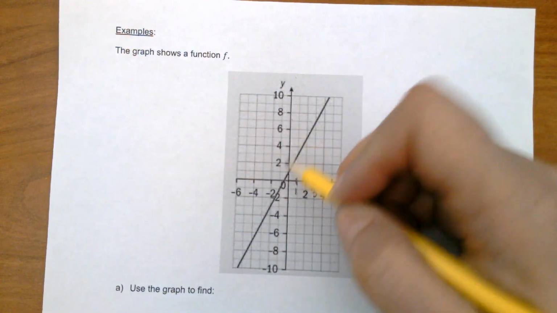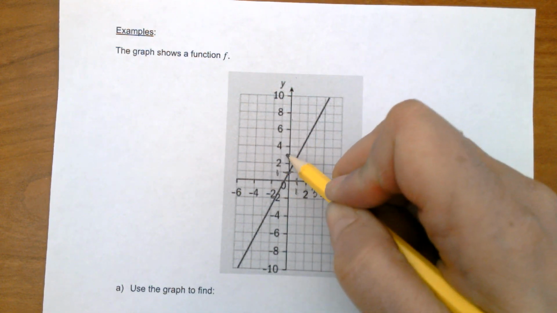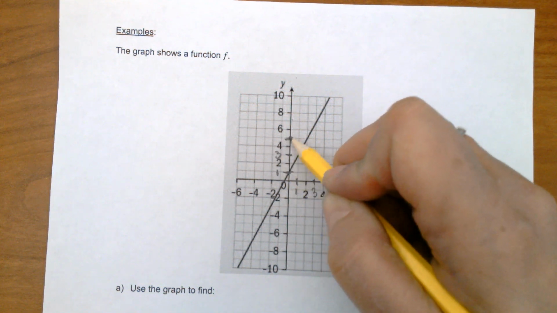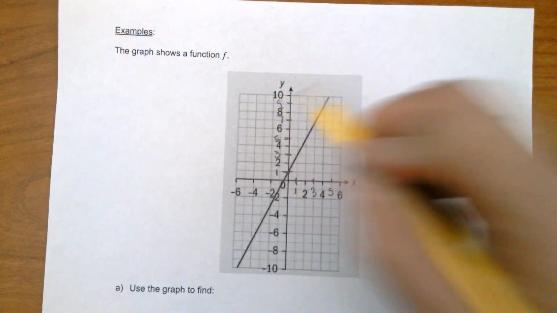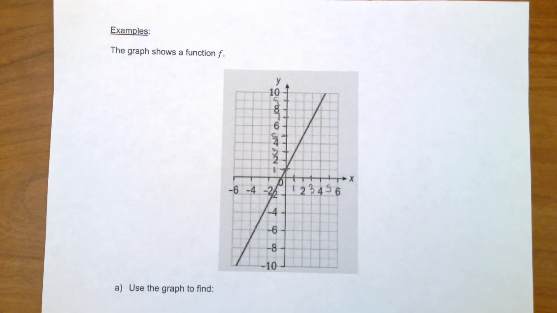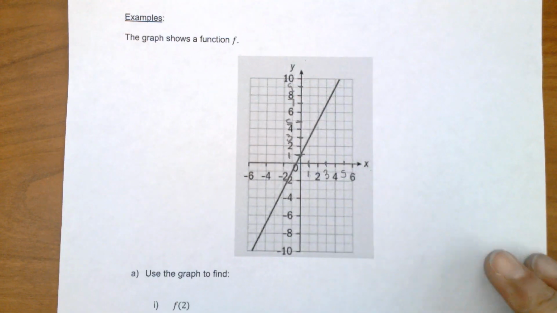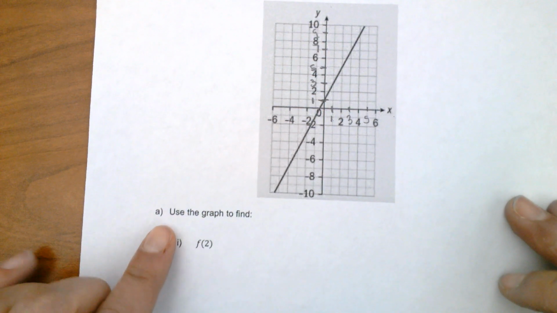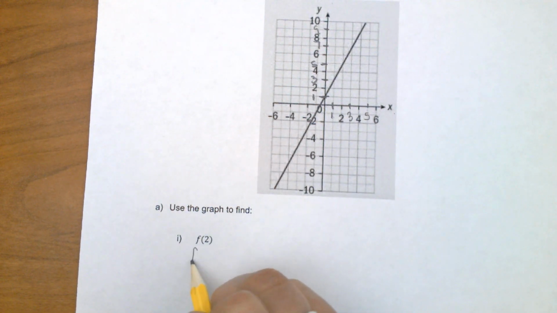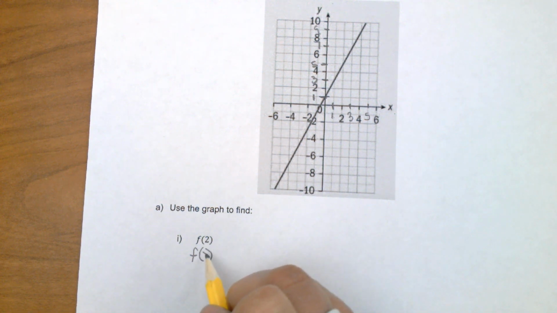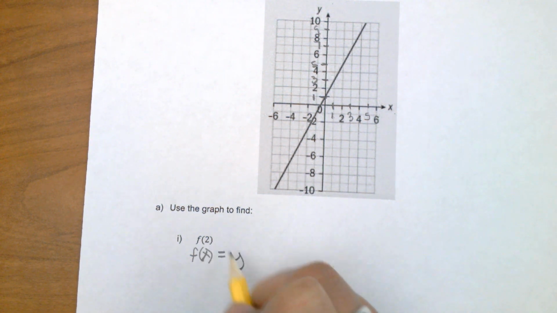Same thing, 2, 4, 6. So this line here is 1, this is 3. I'm just putting the numbers in. This might help us later. I liked using numbers. Okay, so I just filled my numbers in. You can do the same for the negative if you want. All right, what do we have to do? Use the graph to find f of 2. Now remember, this is f of x, and that's going to give us the y.